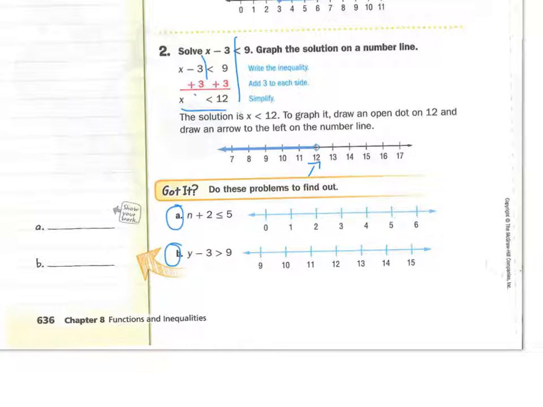Okay, let's check our answers. In order to solve these, we would use the river. This is an addition equation, so we would subtract 2 from both sides, and we would be left with n is less than or equal to 3. Okay, so I'm going to write that over here. N is less than or equal to 3. In order to graph that, we would use a closed-in circle because it's included, the 3 is included, and we would go to the left because it's less than.